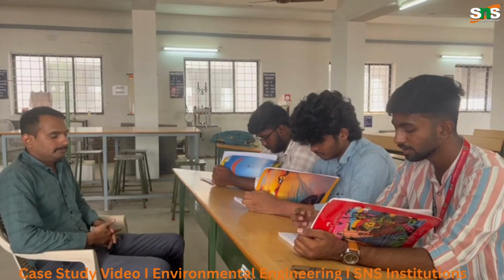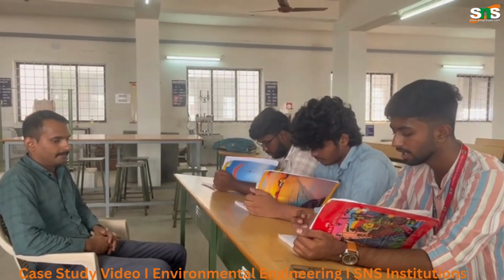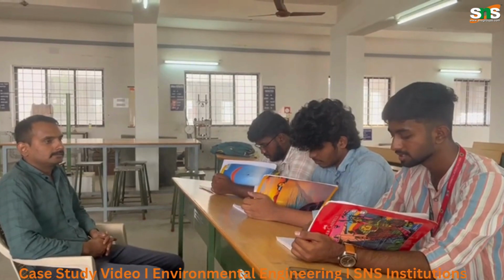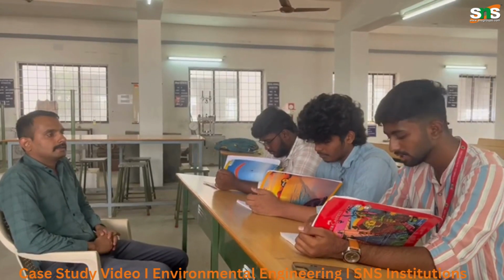After that, coagulation and flocculation processes are carried out. Chemicals like alum are added to the water to form larger particles called flocs. The flocs settle down during sedimentation. This process helps in removing turbidity and suspended impurities from water.